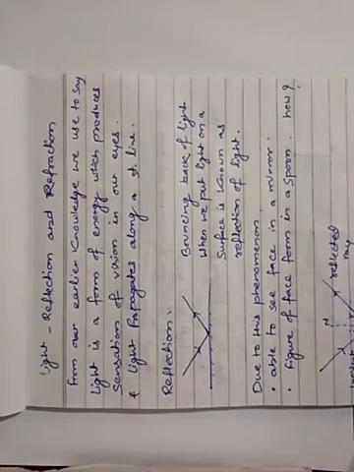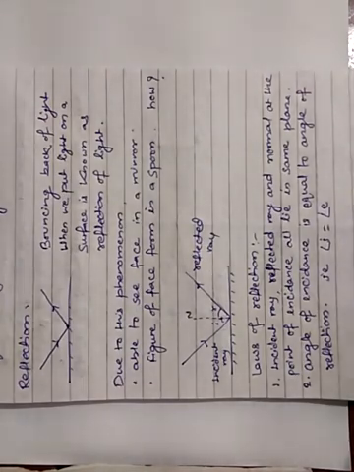But before coming to the laws of reflection, let us look at different terms. See here, it is your plane mirror. We have put this light. The arrow shown here means that light is hitting the surface. The light which hits the surface, the light which we put on any surface, is known as the incident ray. After reflection, the light which we get is known as the reflected ray.